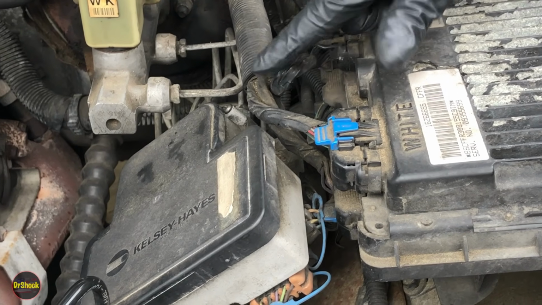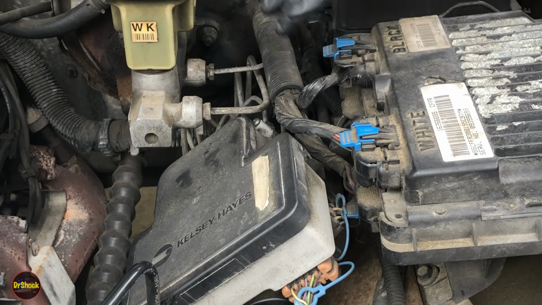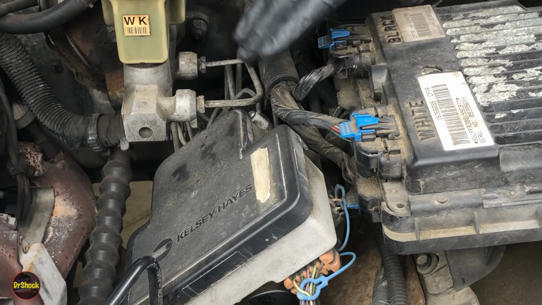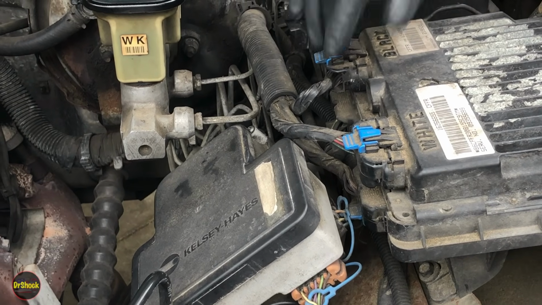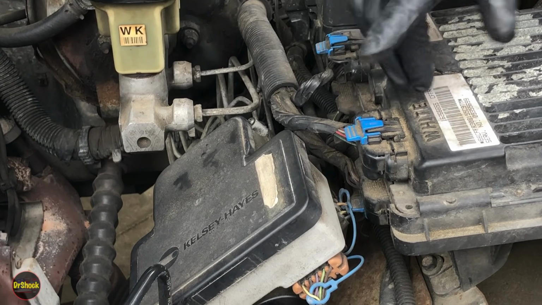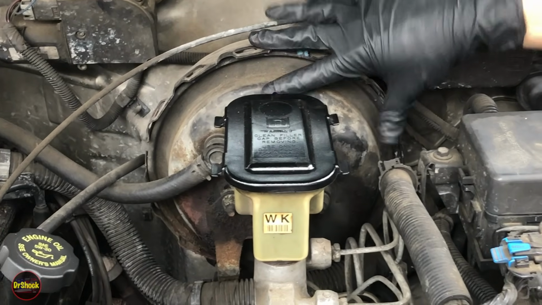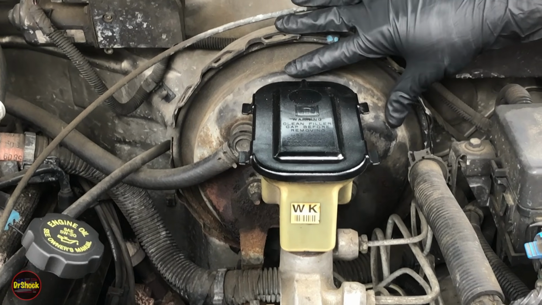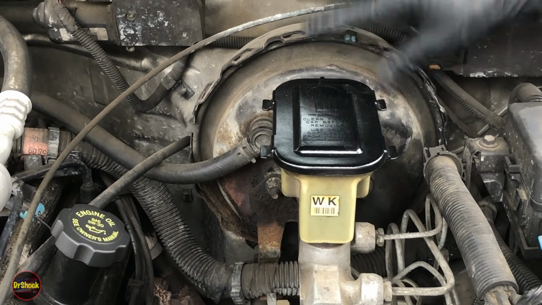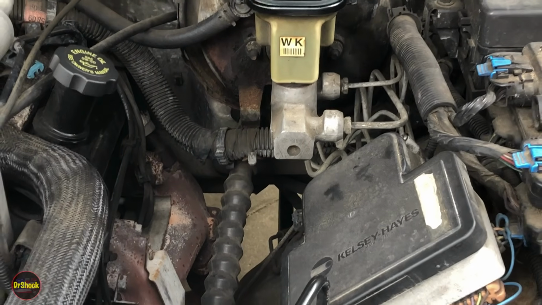The other thing I'm going to point out too is this gasoline truck, even though it's a 3/4 ton, this is a 98 Cheyenne K2500 with a 5.7 liter Vortec V8 and the 4L80E automatic. If you see behind the master cylinder, it has a vacuum brake booster. This is one type. There's also a hydraulic brake booster, and this is all important because it determines which type of brakes you have.